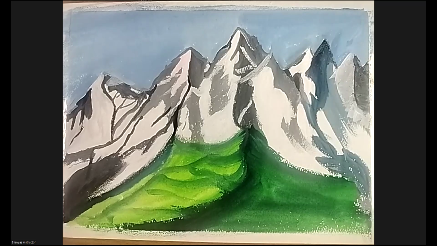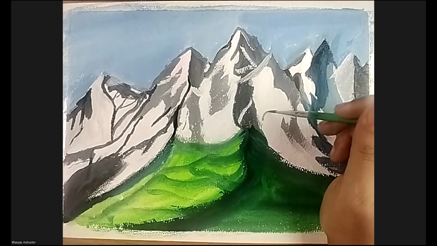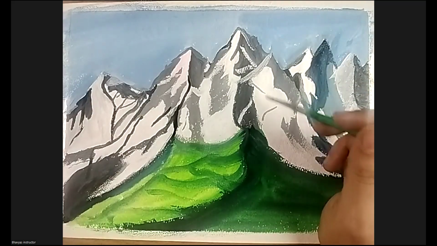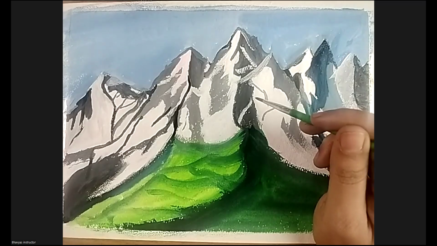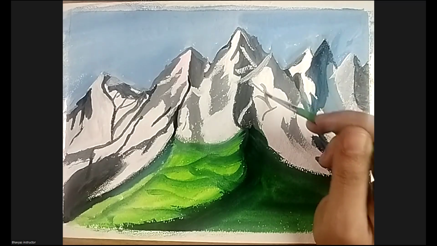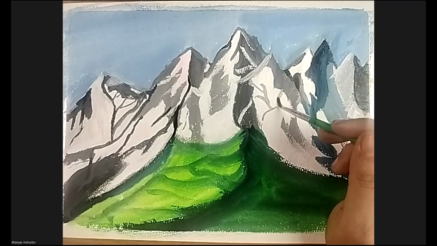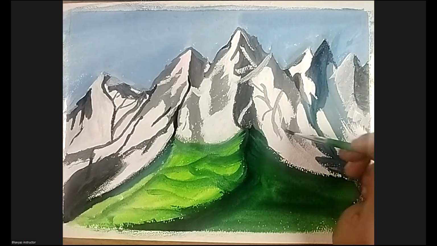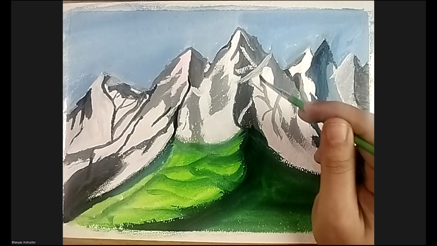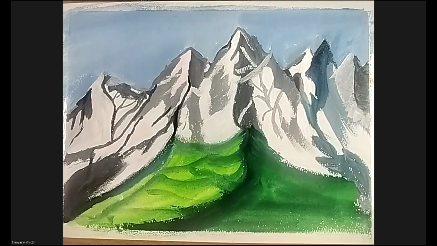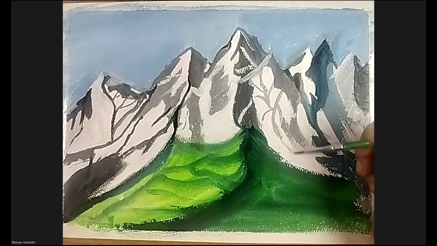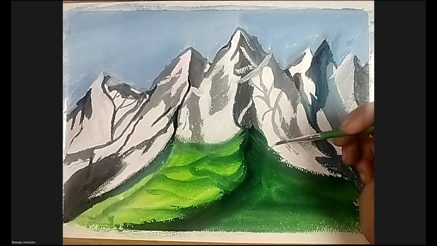Okay. That is the method of adding. Now I'll add a little bit of gray here. Just a few lines. Okay. And it should move like this.